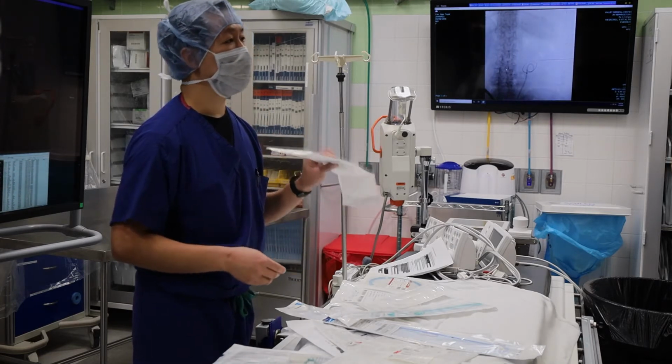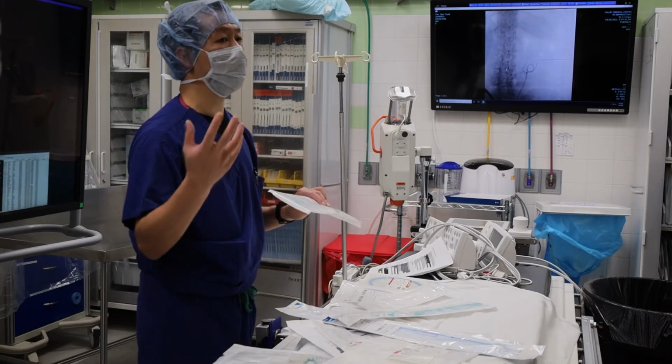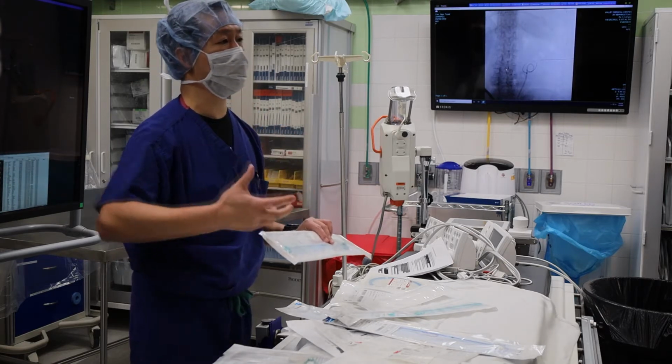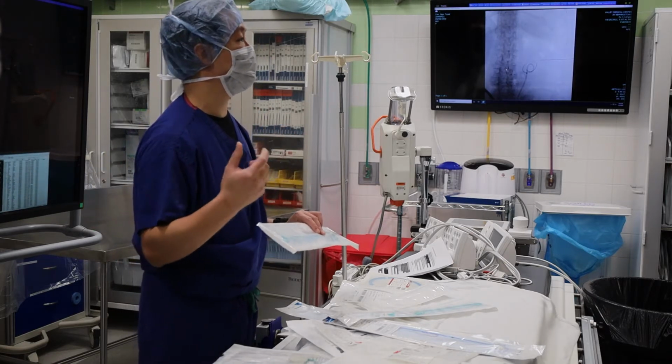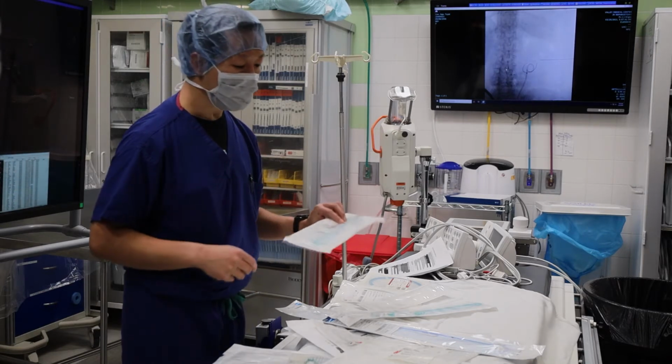Sometimes we don't inject, and the reason for that is that in an infected system, you want to decompress, you don't want to add pressure. If somebody is overzealous, it goes BAM! You've just pushed all that bacteria into the bloodstream. And so that's why sometimes we don't do that.